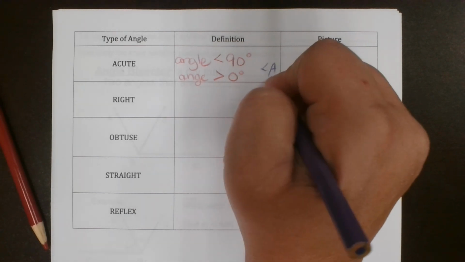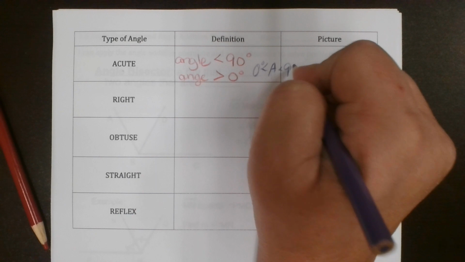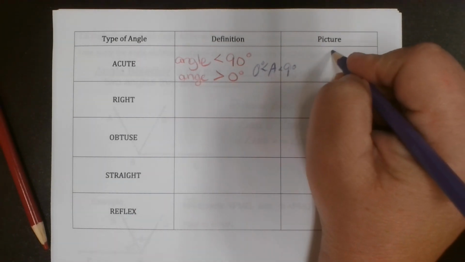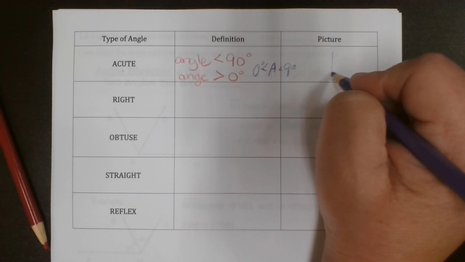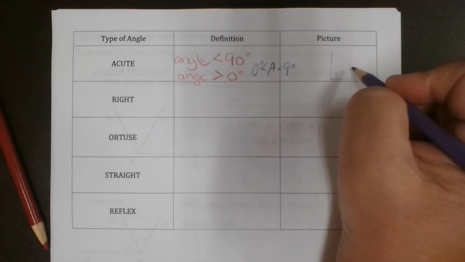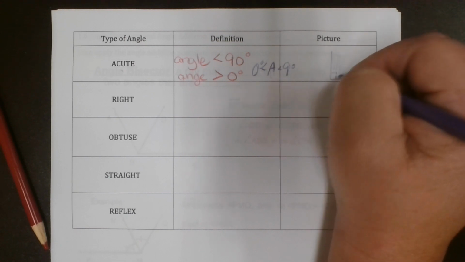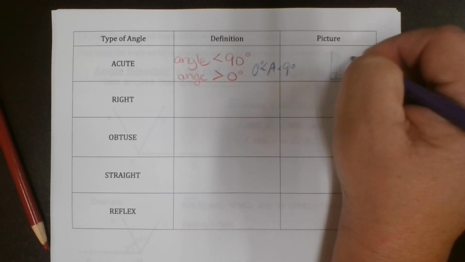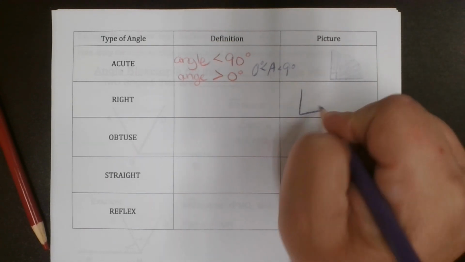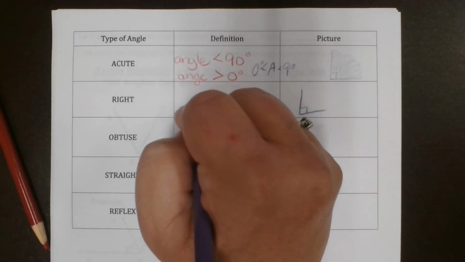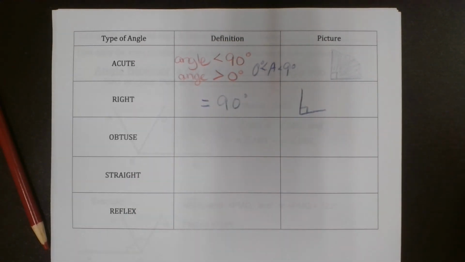Angle A is greater than 0 degrees and less than 90. So this is a 90-degree angle. Can't be that angle, but it's anything that's less than. So it's in this area up to 90 degrees. Once you hit 90 degrees, guess what you're at? It is exactly 90 degrees. You're at a right angle.